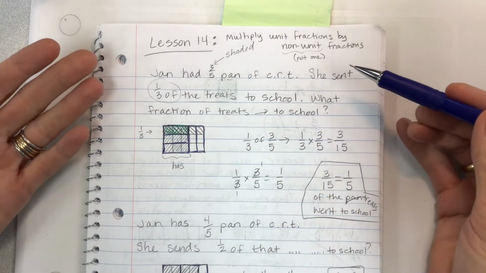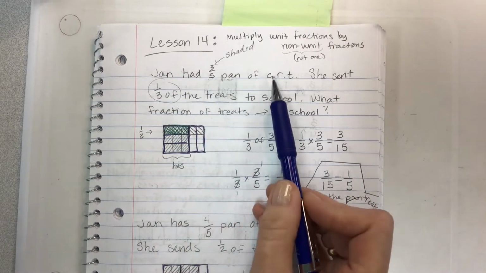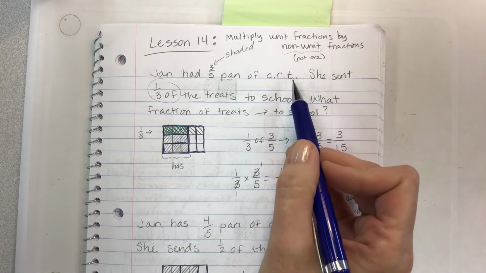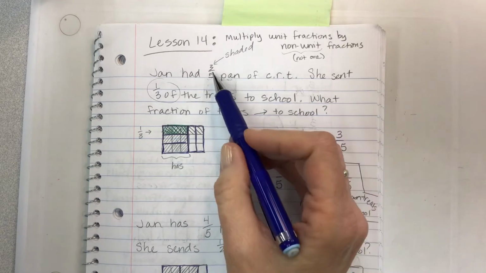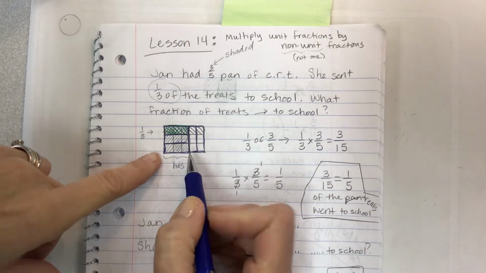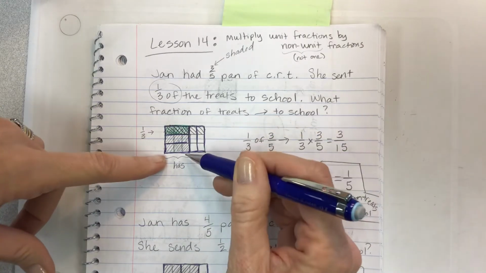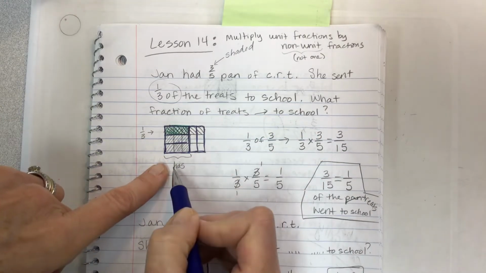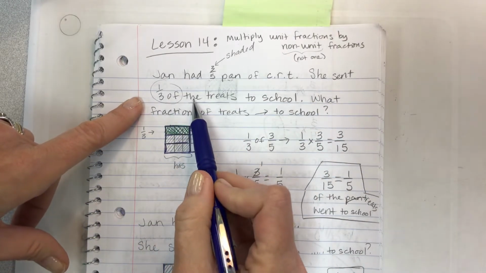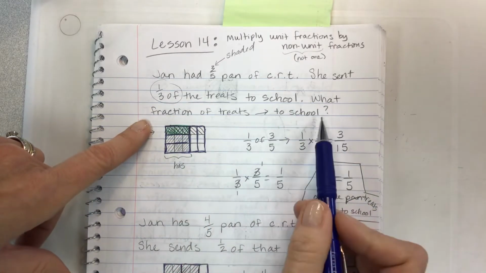But let's get started with some of these word problems. I'll talk you through it. If Jan had 3/5 pan of crispy rice treats, it's going to be CRT because they do that a lot in these introductory problems. So if she has 3/5, it means that your vertical shading is going to be 3 out of 5 parts. There will be 5 sections, 3 of them shaded. That's what she has. Now she sent 1/3 of the treats. Now she only has 3/5, so 1/3 of them go to school. What fraction of the treats go to school?